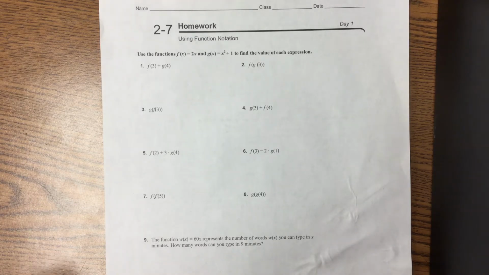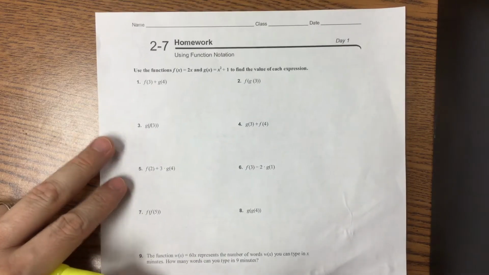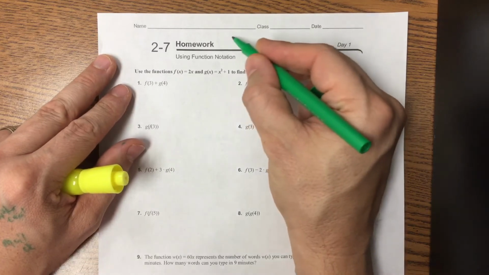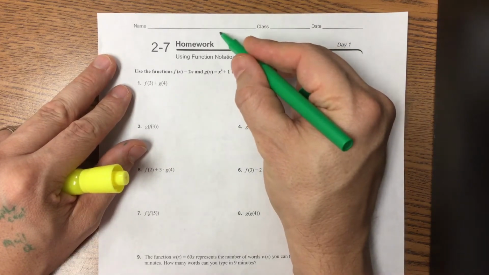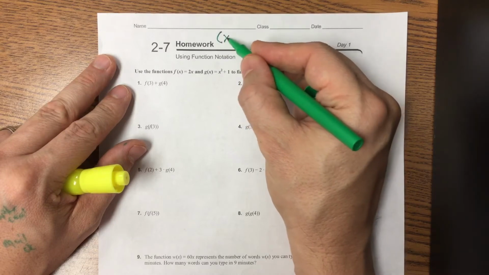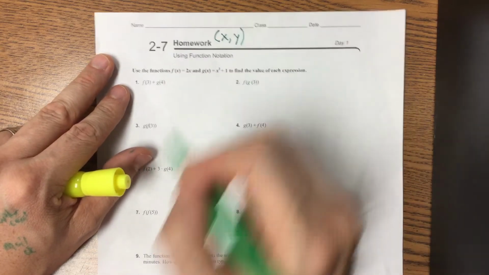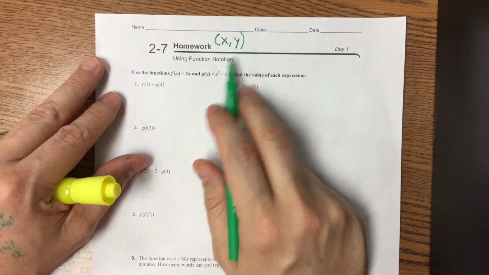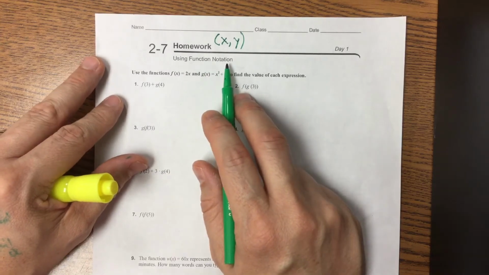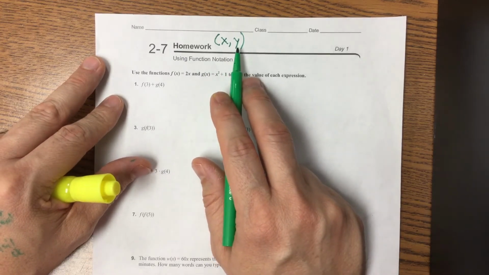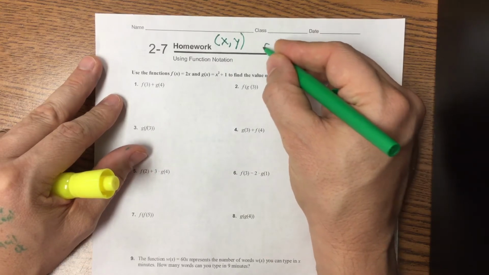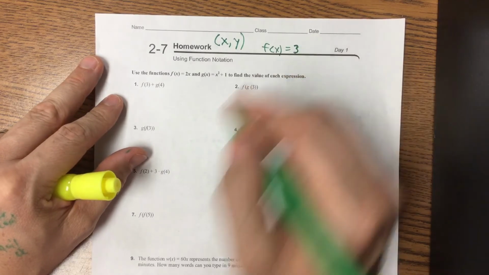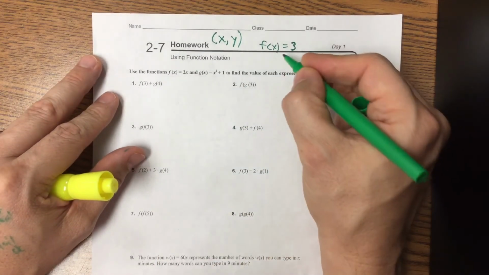So this is as straightforward as possible. The first thing we learned in class is that everything we're doing has to do with ordered pairs. We have our x number, our y number. Function notation doesn't refer to them that way. It refers to them in this language of function notation. So I refer to a y number by saying something like f of x equals 3. That's the function notation way of saying y equals 3.